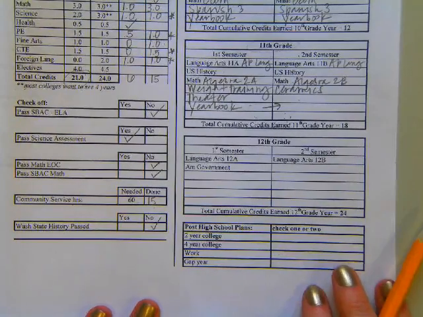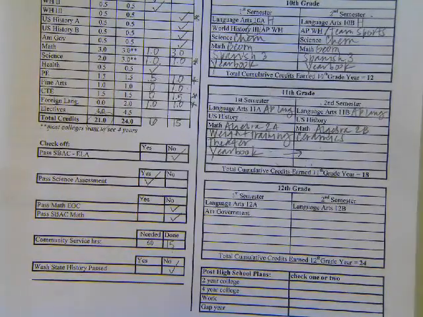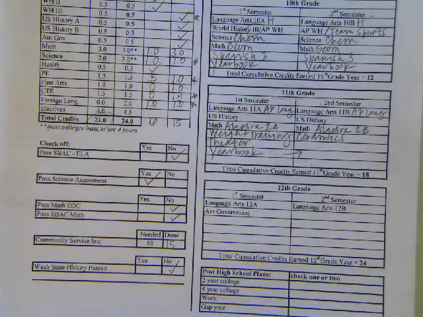We have advisory today, and you guys have the rest of the period to complete these on your own. Please see your counselor if you have any questions about your transcript or specific situation, and then we will see you back on Thursday for the second part of this lesson. Good luck.